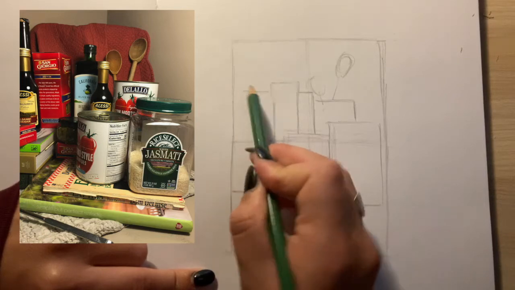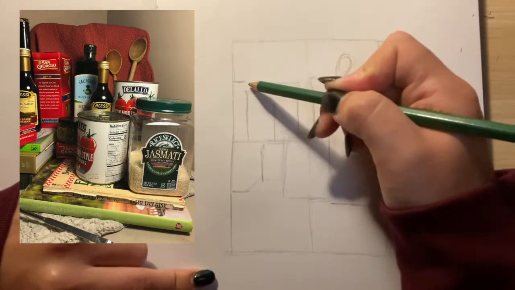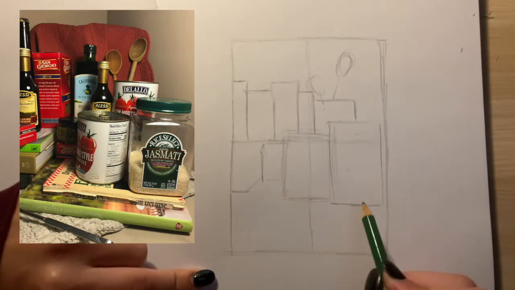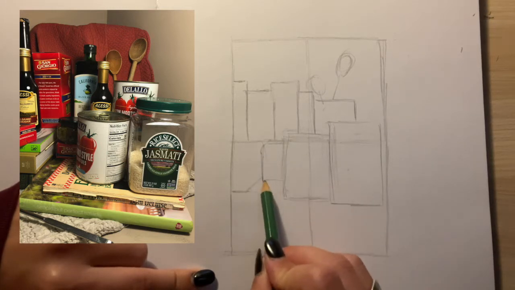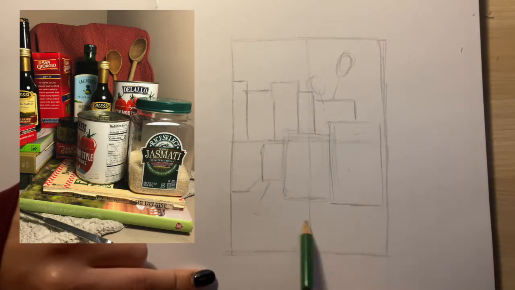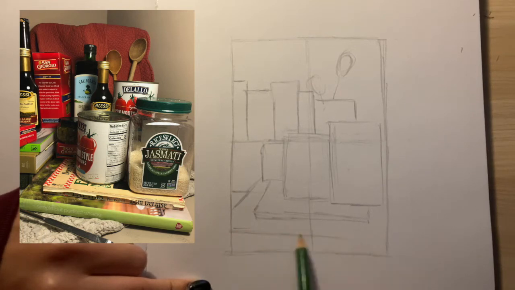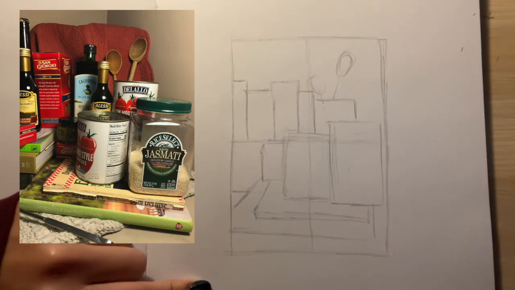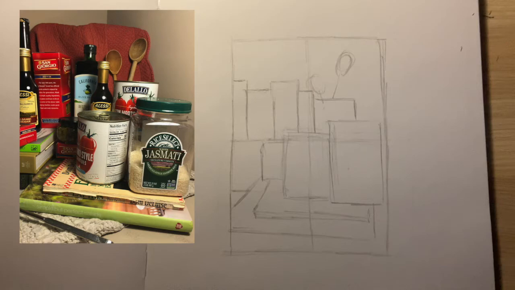And figuring out proportions isn't always a quick and easy task. Feel free to take your time. Your mapping out of where everything is going to go is probably going to be one of the most important steps of your still life drawing process because it is so much easier to fix things now as opposed to later once it is already completely drawn out.